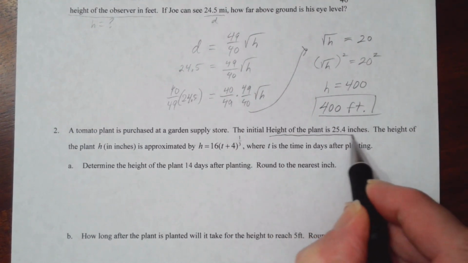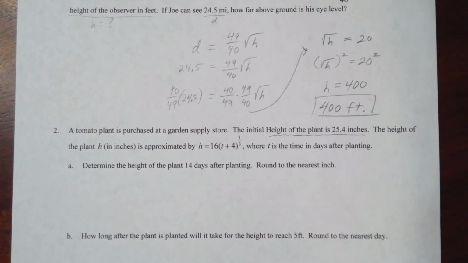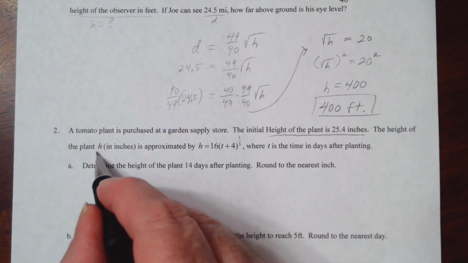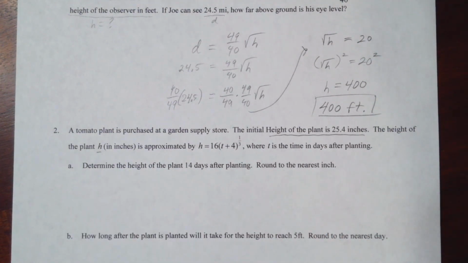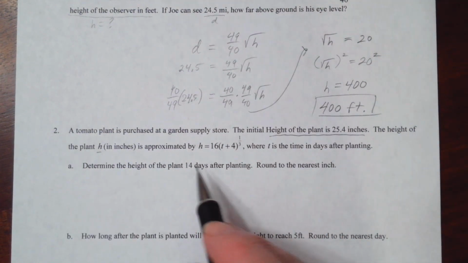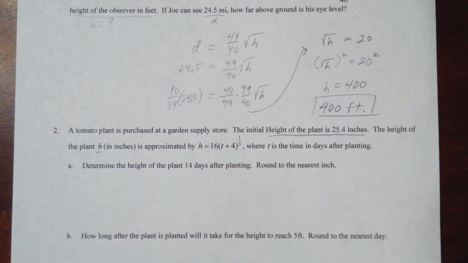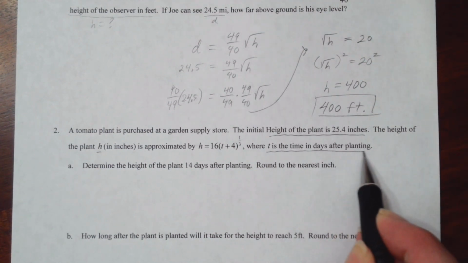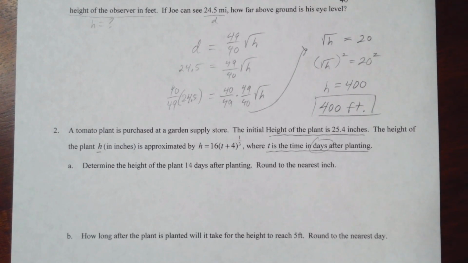The height of the plant, h, in inches, is approximated by this equation: h equals 16 times the quantity t plus 4 to the 1/3 power, which is the same as the cube root, although we'll just leave it as it is, where t is the time in days after planting. Determine the height of the plant 14 days after planting.